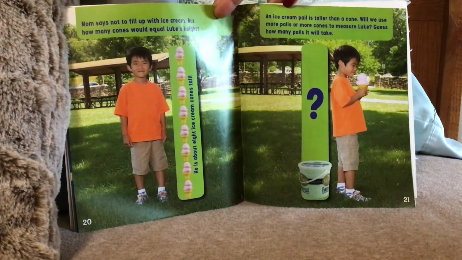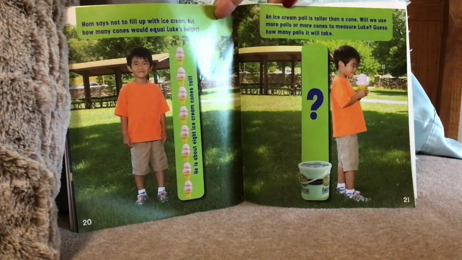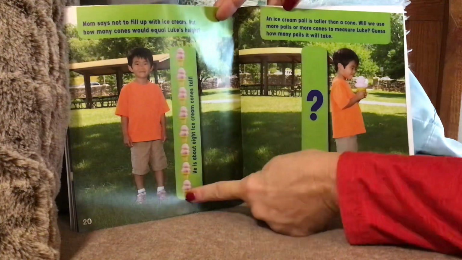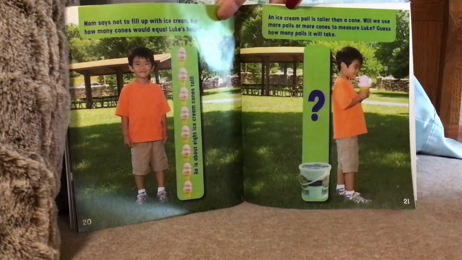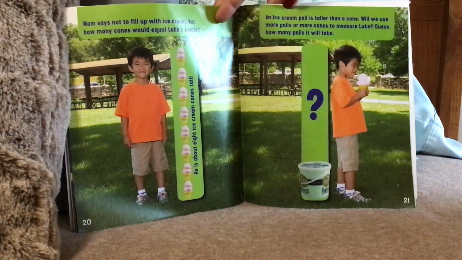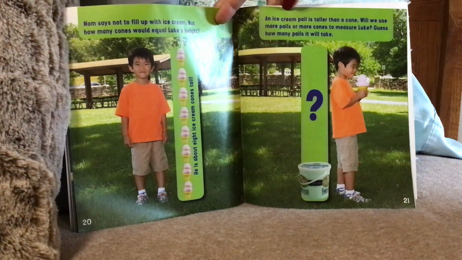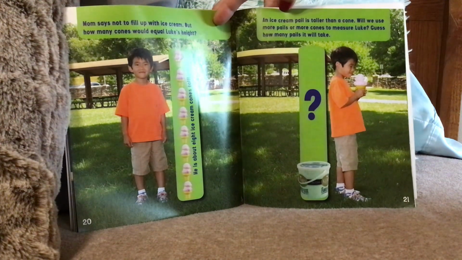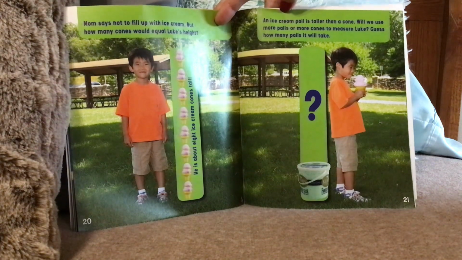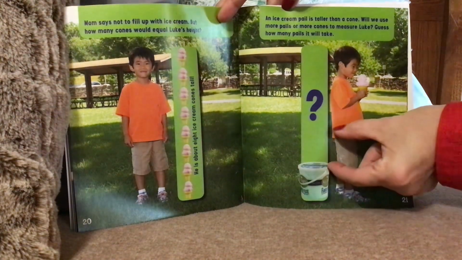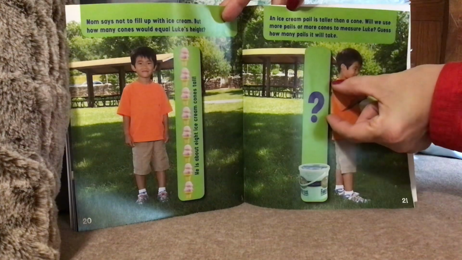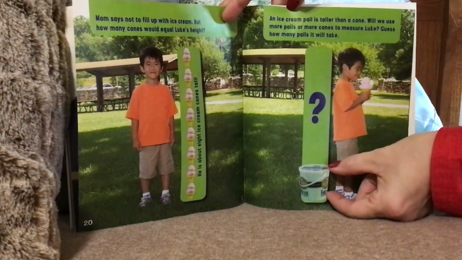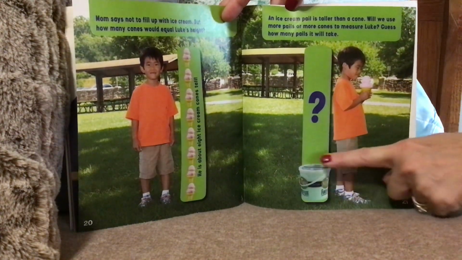An ice cream pail is taller than a cone. Here's the cone, here's the pail. Will we use more pails or more cones to measure Luke? Guess how many pails it will take. 1, 2, 3, 4. This is about 1/4.